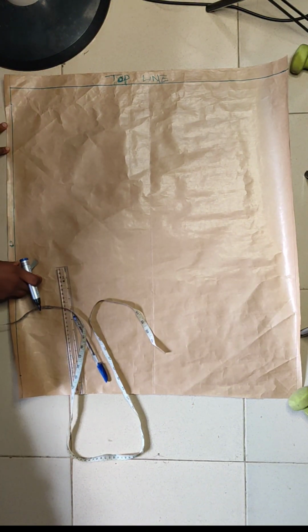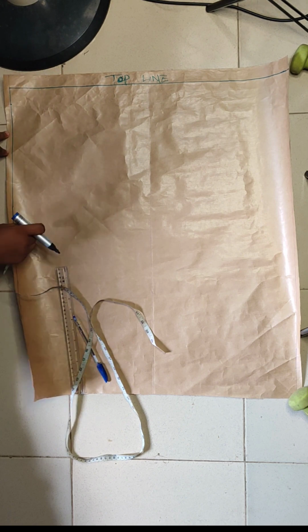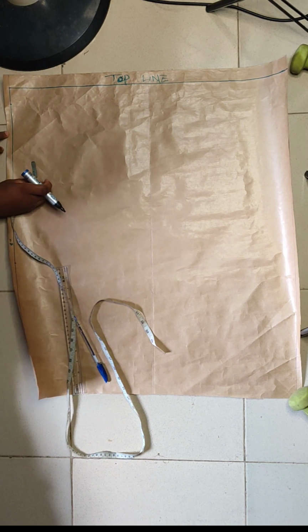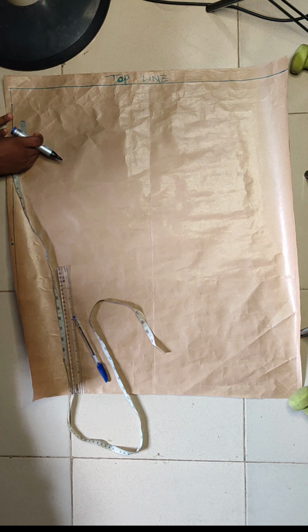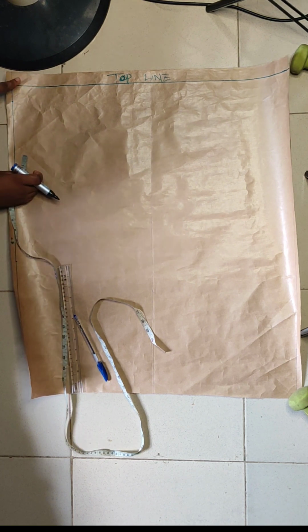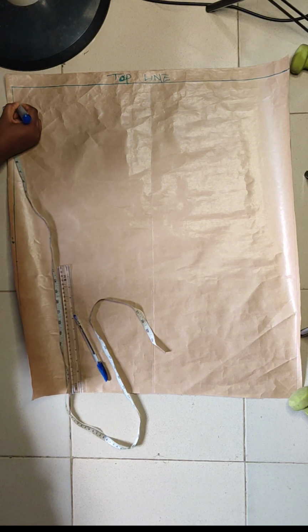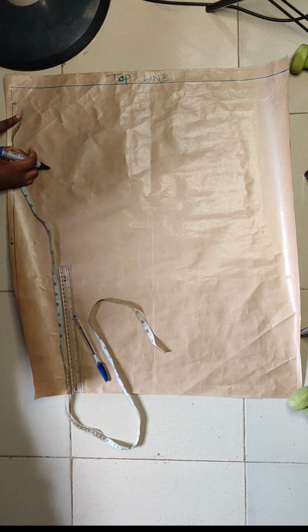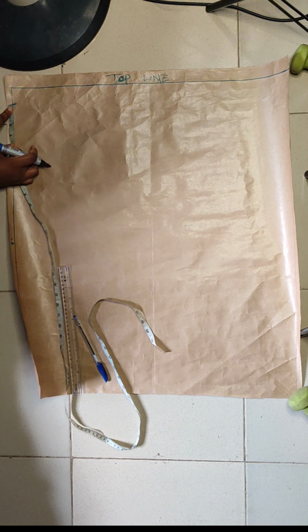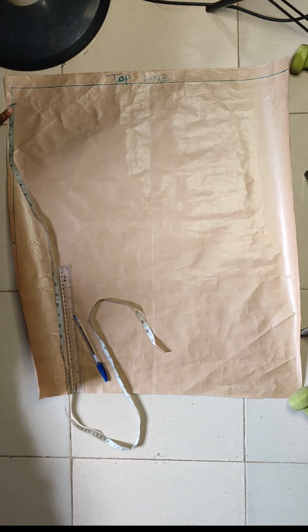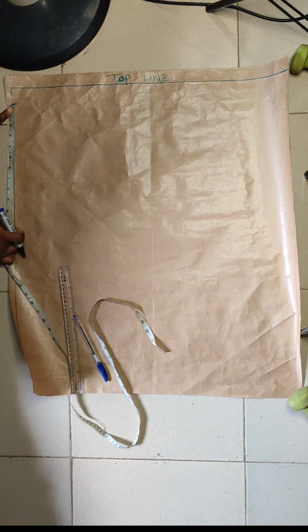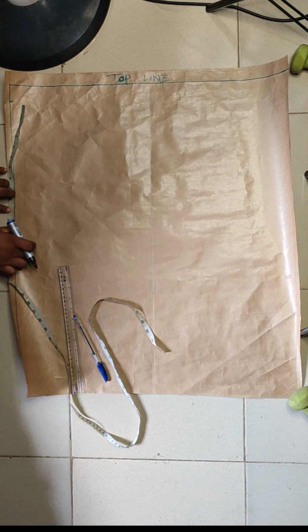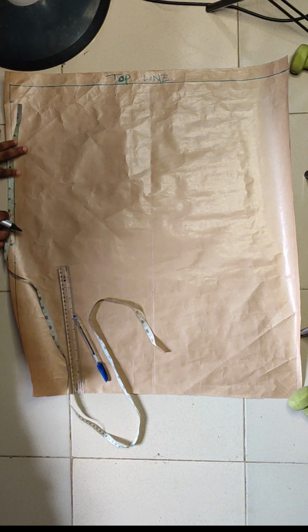So now, to get our bust line, we'll be marking our armhole depth. To mark the armhole depth, we'll not be marking it from this top line. No, we'll be marking it from point O. This is point O. So now our armhole depth as per our proportion measurement for my own is 9 3/8. So I'll be marking my 9 3/8.